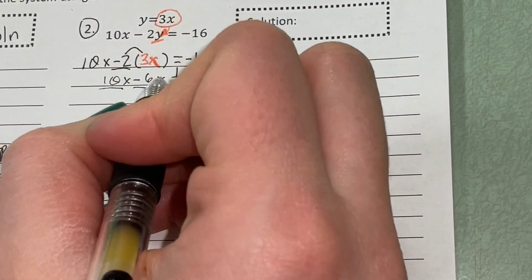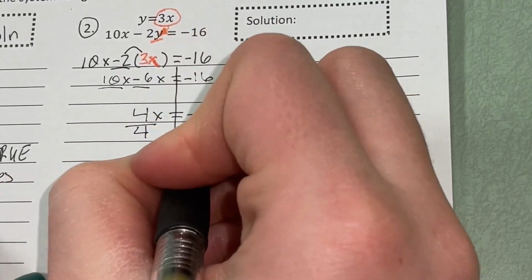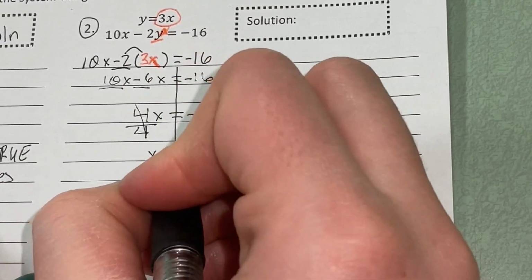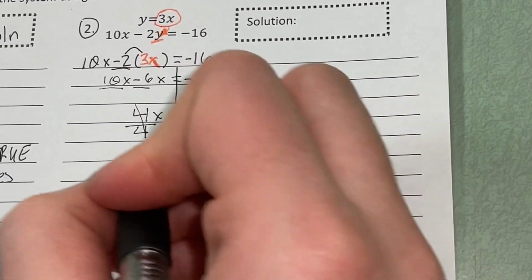I'm going to deal with my parentheses. Negative 2 times 3x gives me 10x minus 6x equals negative 16. These are like terms. 10x minus 6x is 4x, which gives me 4x equals negative 16. I divide away that 4 because I don't have any adding I can do. These cancel, and we're left with x equals negative 4. Okay, so I got a variable equal to something.